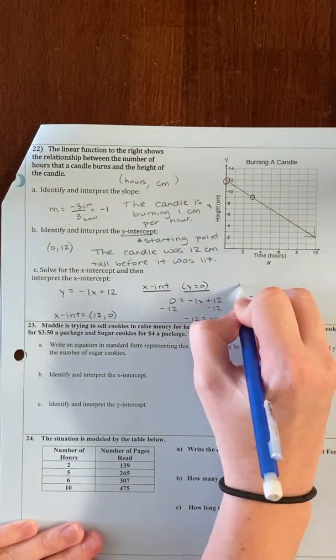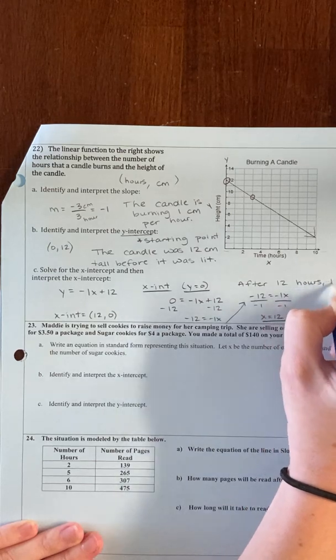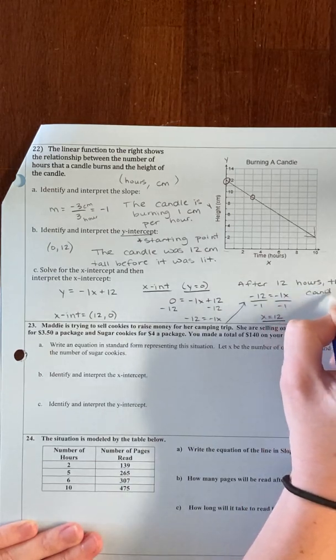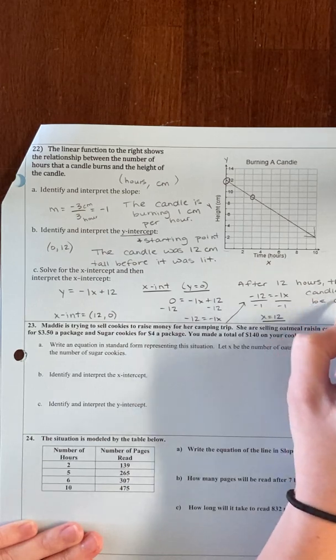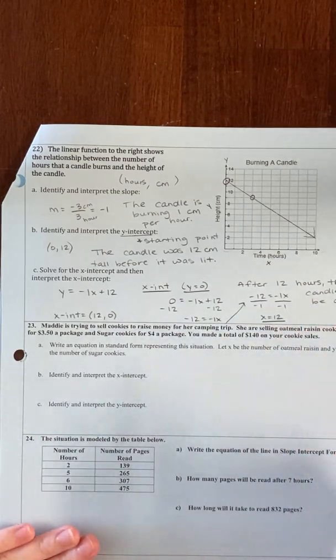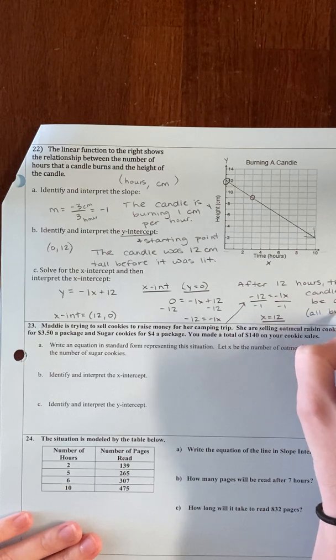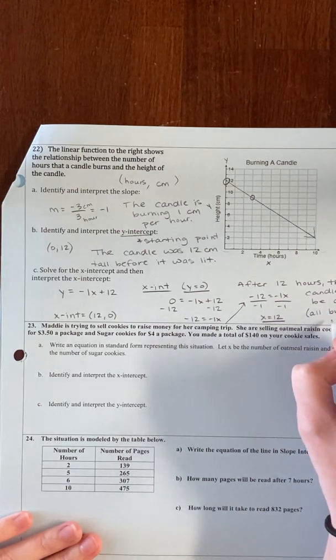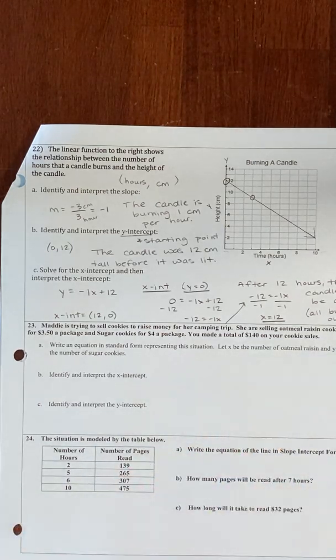So this means after 12 hours, the candle will be 0 centimeters, or all burnt out, or however you want to say that. After 12 hours, the candle will be 0 centimeters. It'll be all burnt out. It'll be completely gone. However you want to phrase that.